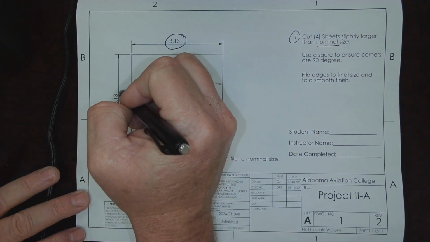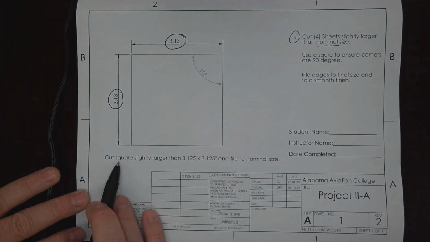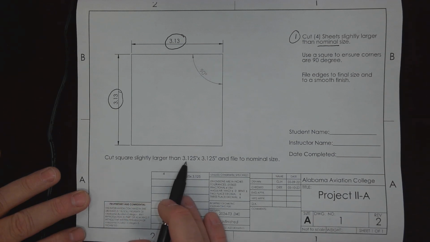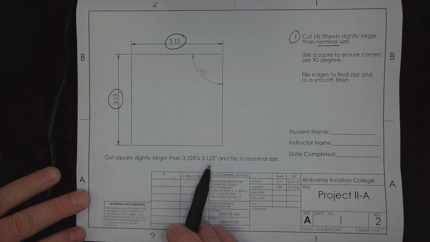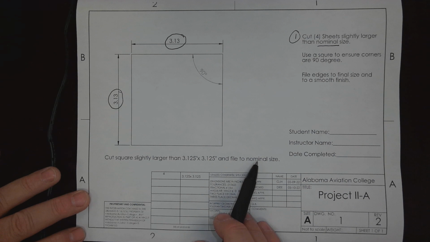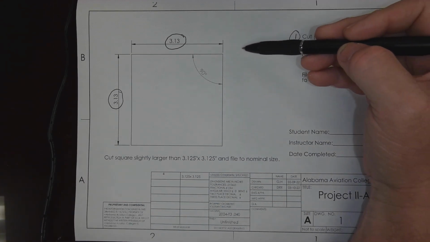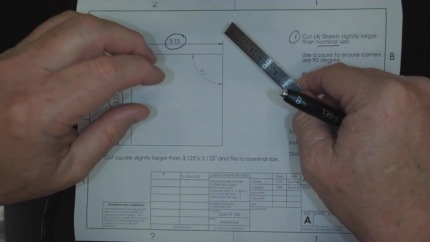Well, if we look out here on the plans, we have 3.13, yet there's another note here that states cut square slightly larger than 3.125. That'd be the same as 3 1/8 by 3 1/8, and then file to a nominal size. So what are we being told to do? We would take our ruler and lay out 3 1/8, and then we're going to add just a little bit to it.